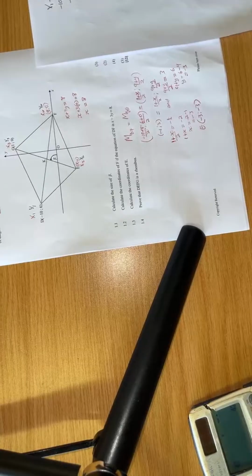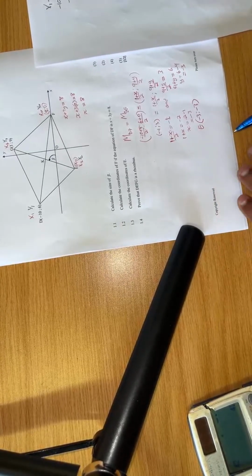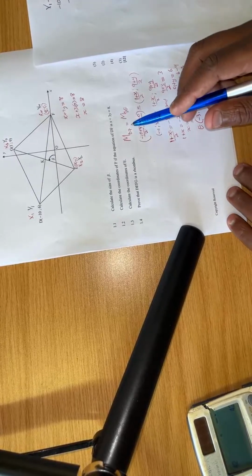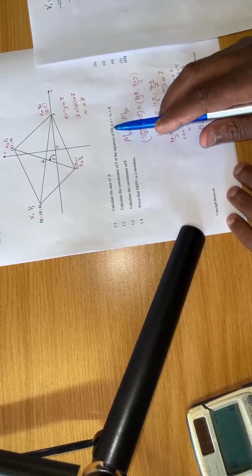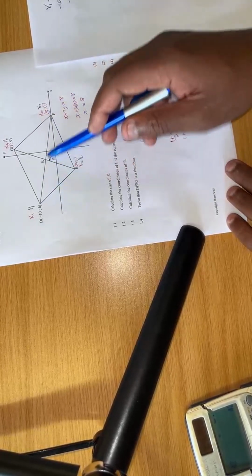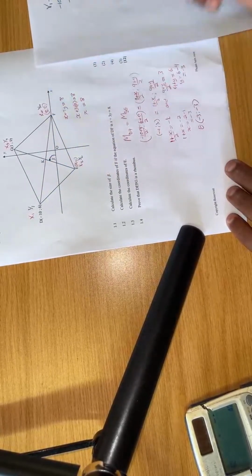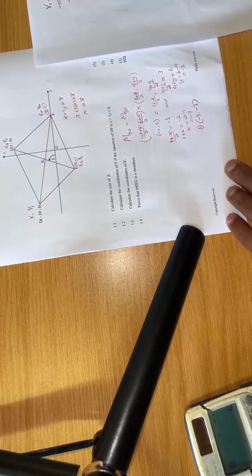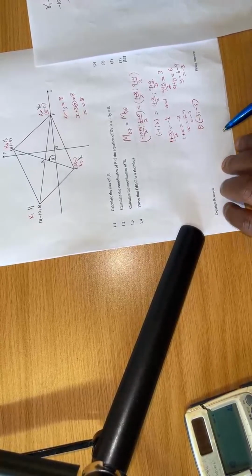The first method, since we were given the equation of DF, do you still remember the equation of DF? And then we were also given the gradient of GE.